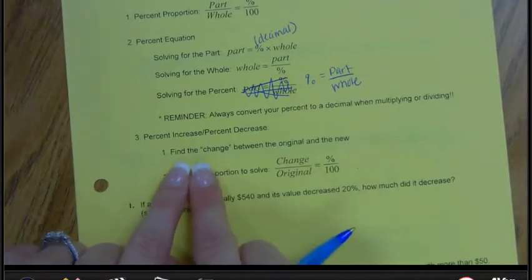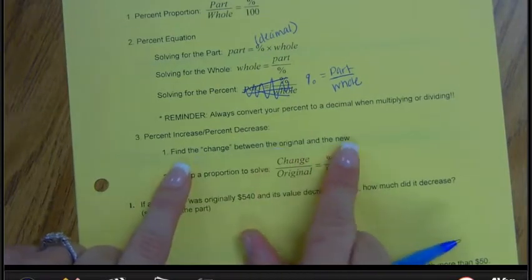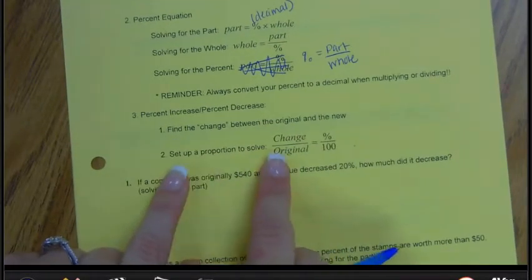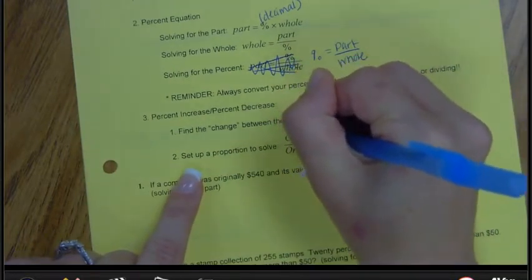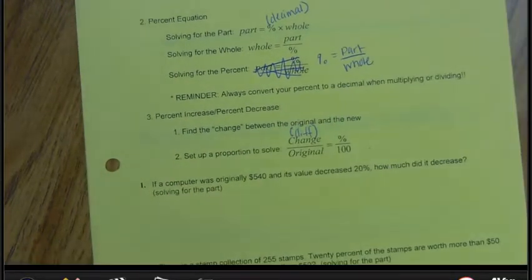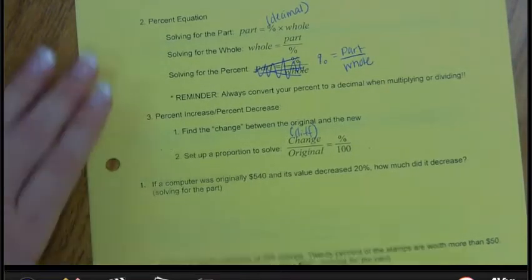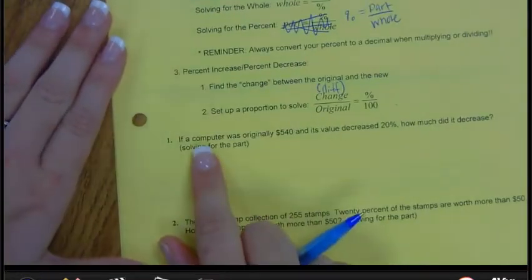All right, percent increase or change: you need to first find the change between the original and the new, and then set up your proportion. Change over original equals percent over 100, or sometimes I like to call it the difference over the original equals percent over 100.